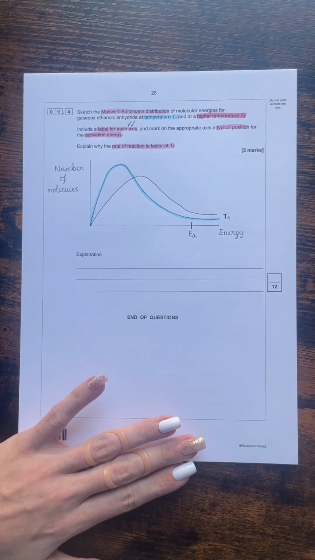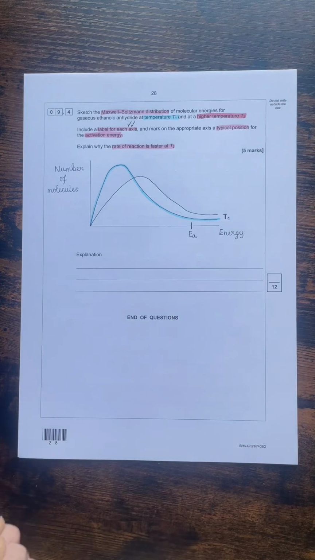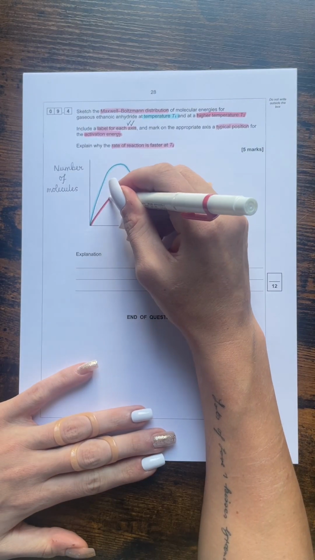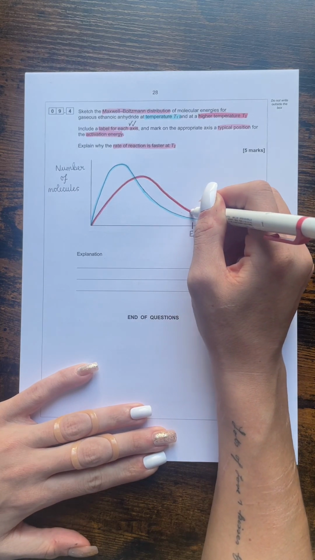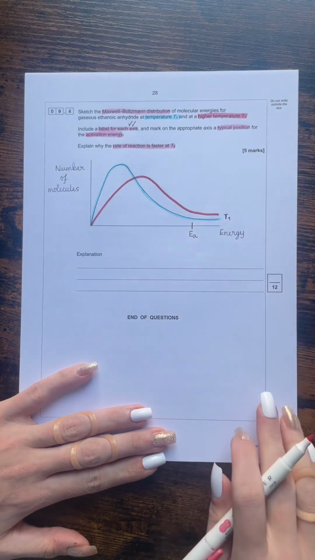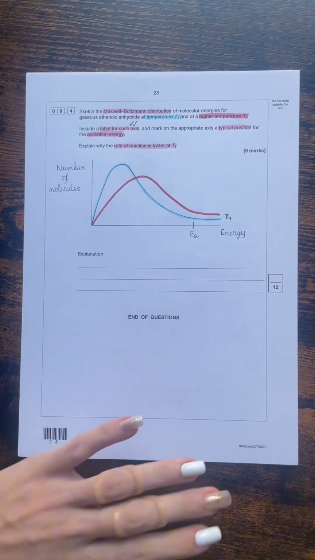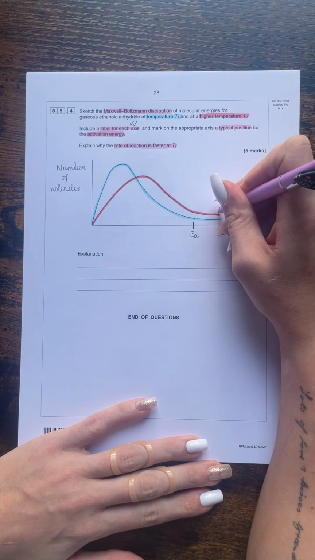I've seen worse, but I've also seen much better. But I don't think I'd be penalised any of the marks. I think some of that is just my need for it to look just right, which is not a realistic or sustainable approach. So I'm going to leave it as it is. So the curve in red there represents the higher temperature, T2.